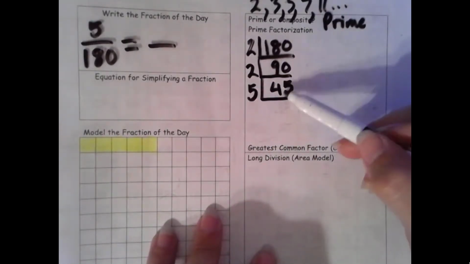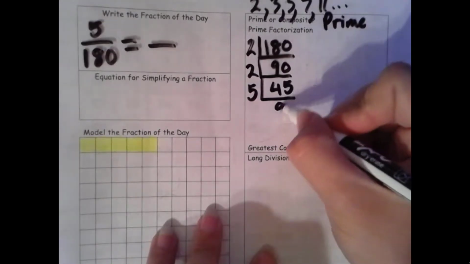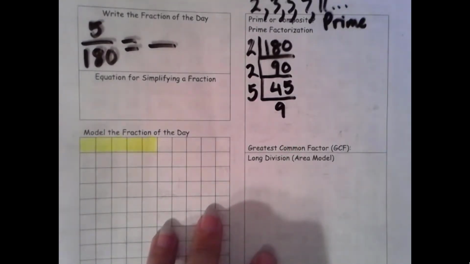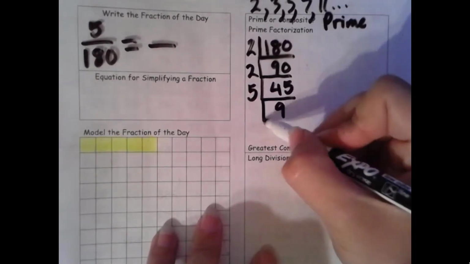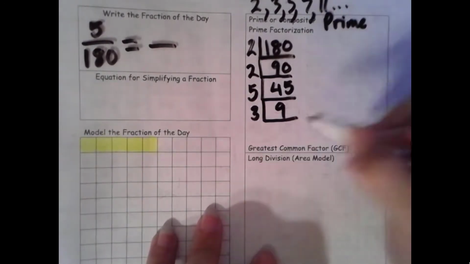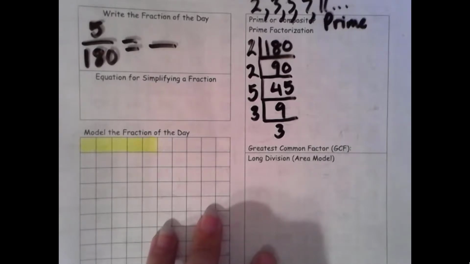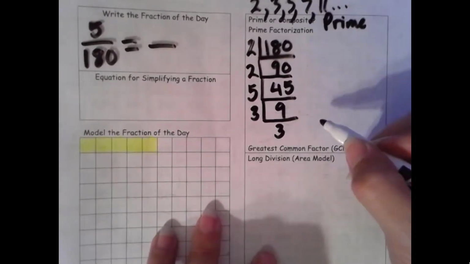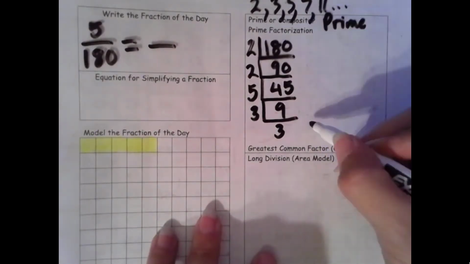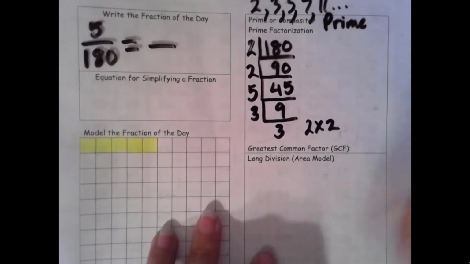As long as the number down here is composite, you keep doing this. 5 times 9. 9 is composite, so we keep going. I can divide 9 by 3. 3 times 3. 3 is prime, so we're done. So our prime factorization for the denominator, we start with our lowest factor, so we get 2 times 2.